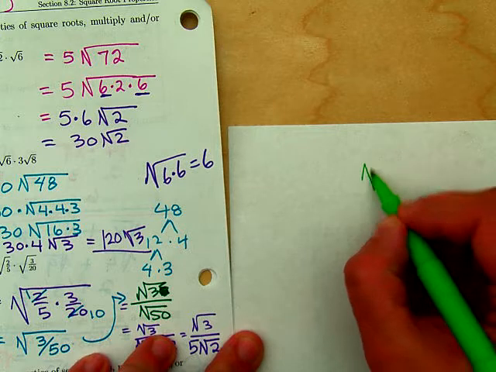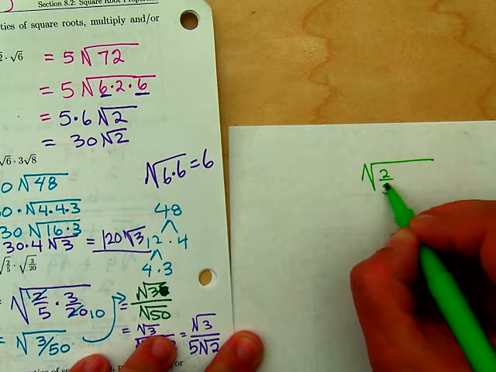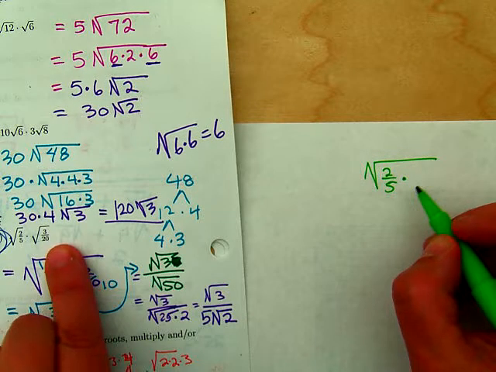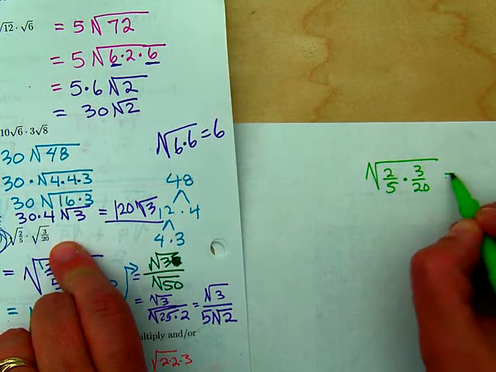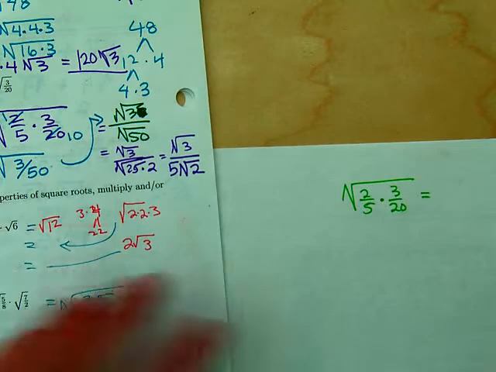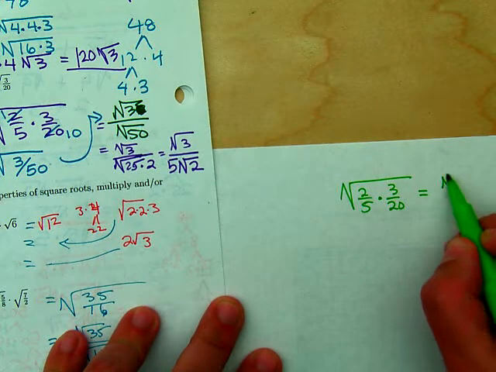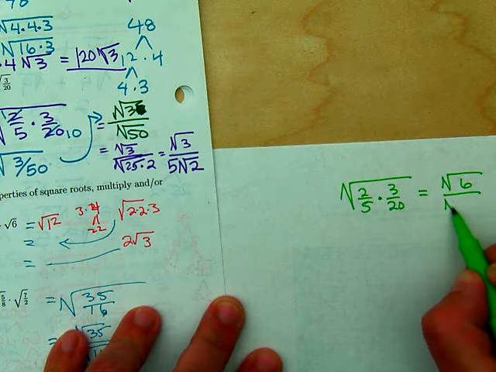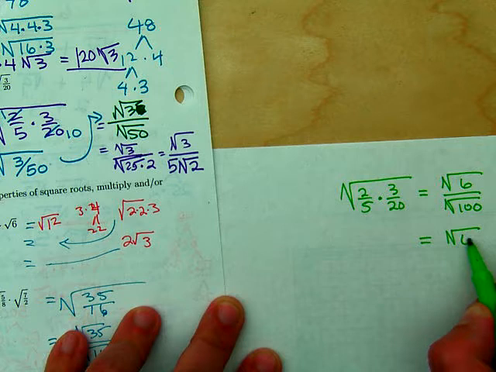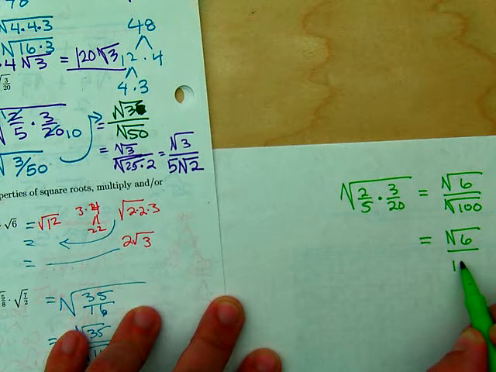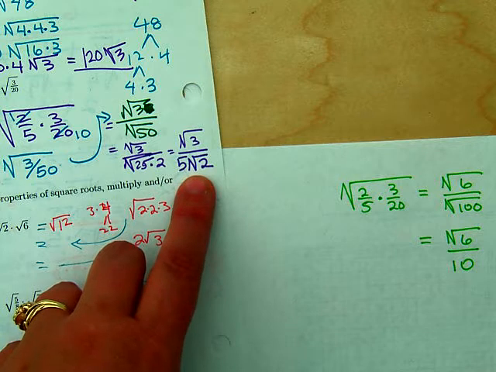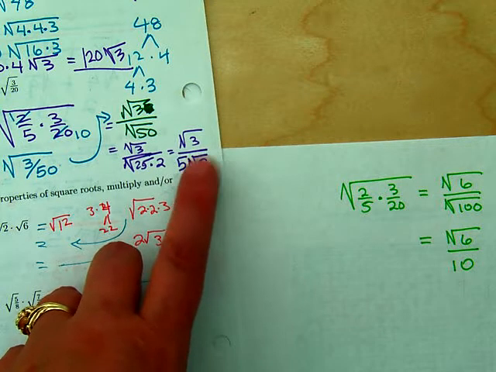A student asked me, 2/5 times 3/20. What if I didn't cross cancel? And in fact, I think it would actually be better if I didn't cross cancel. If I didn't cross cancel, I would multiply across. I would get 6 over the square root of 100, which is radical 6 over 10. Now, my answer is actually terrible.